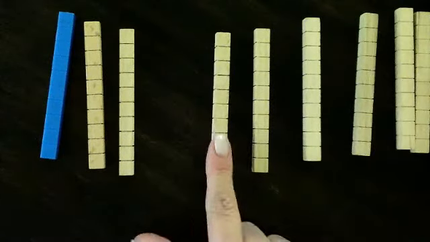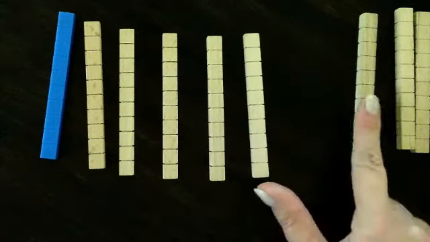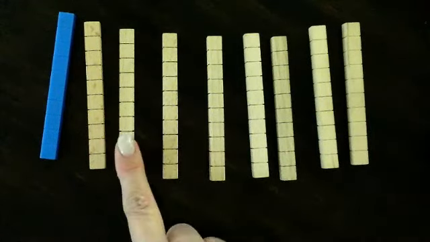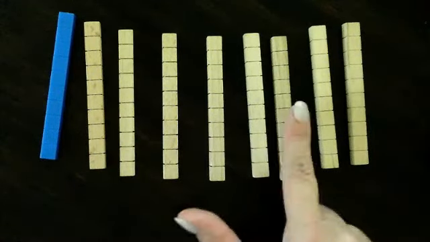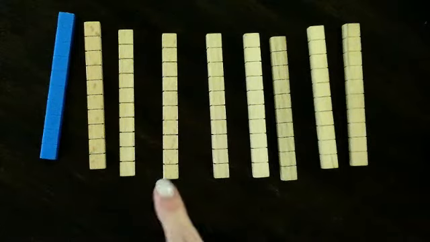Well, I have 40, 50, 60, 70, 80, and 90. That would be 1, 2, 3, 4, 5, 6, 7, 8, 9 groups of 10, which is the same as saying 9 times 10. So these are multiples of 10.